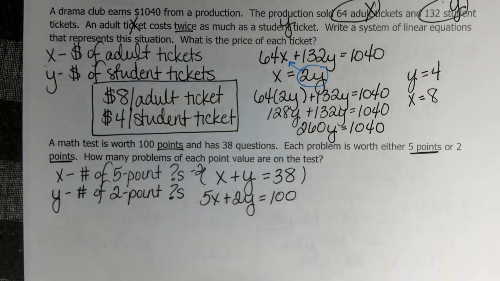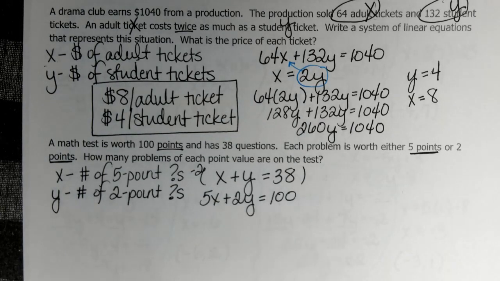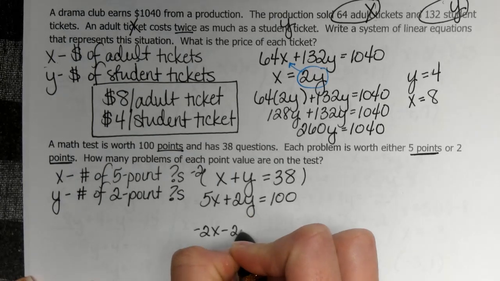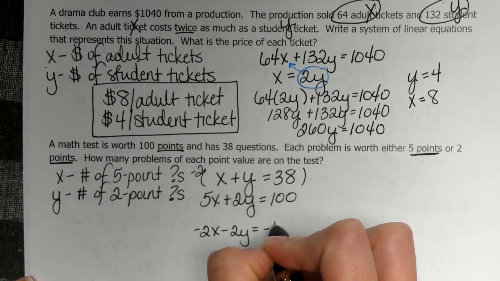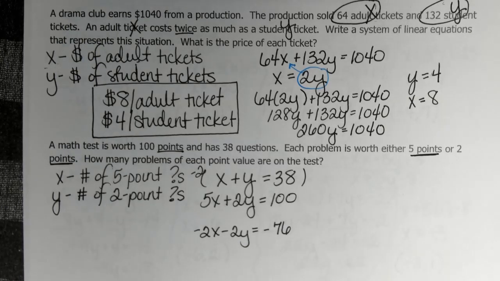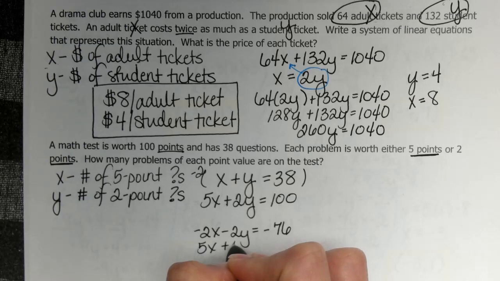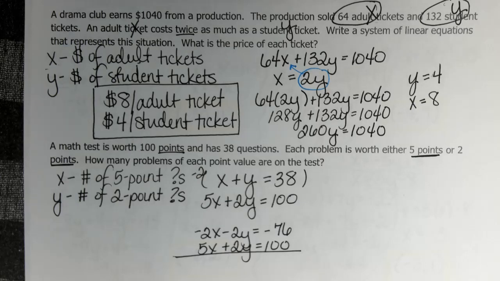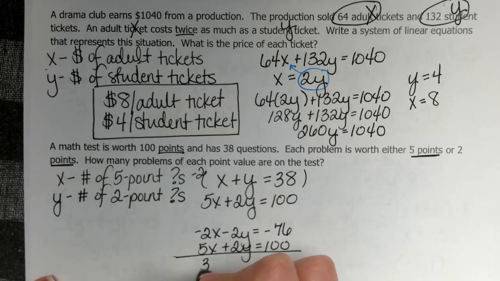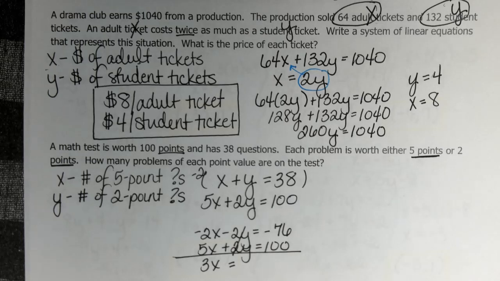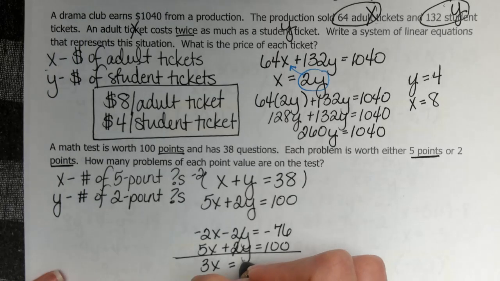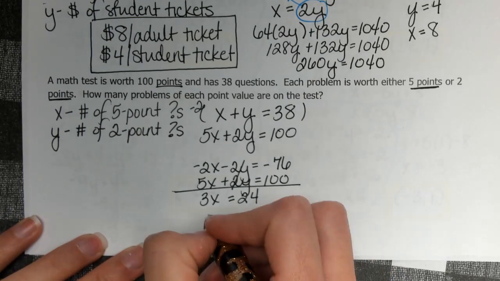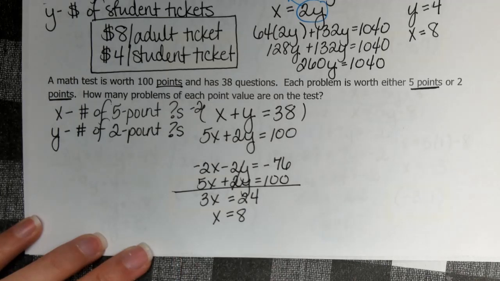It doesn't matter when it comes down to you working independently. If I don't specify, you choose. Okay? So this becomes -2x minus 2y equals -76. And 5x plus 2y equals 100. -2 and 5 gives me 3x. Y's cancel. -76 and 100 gives me 24. Divide by 3 and x equals 8.